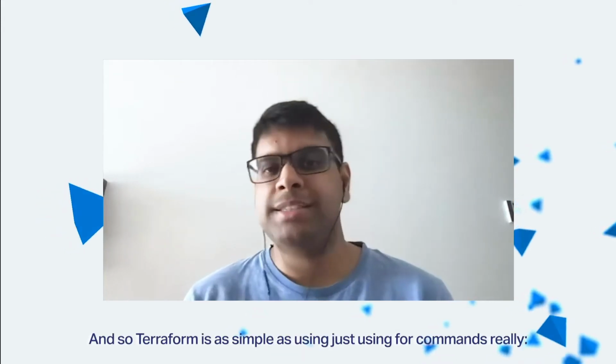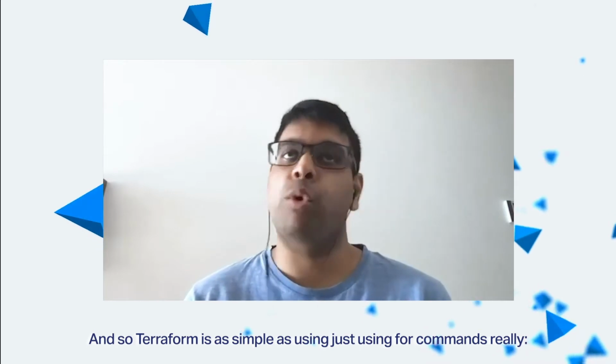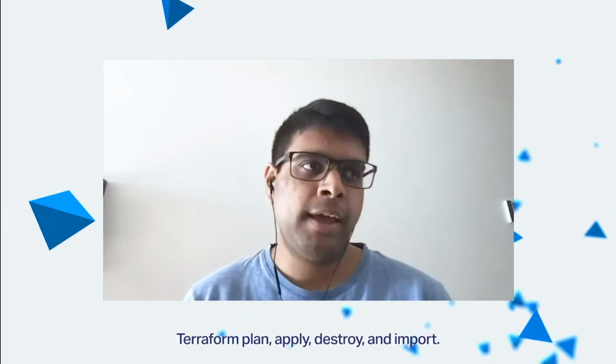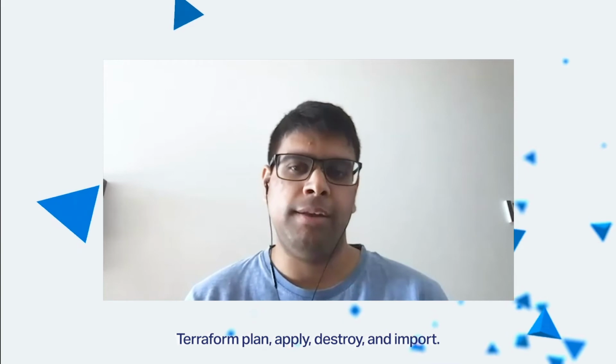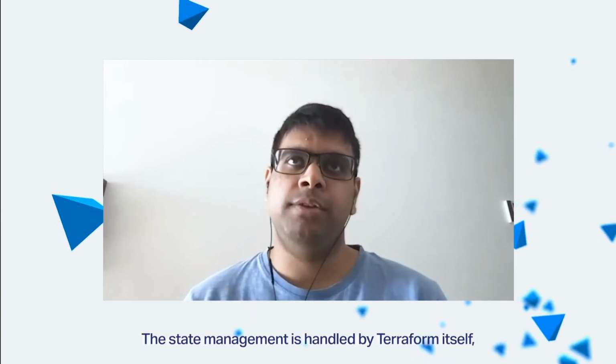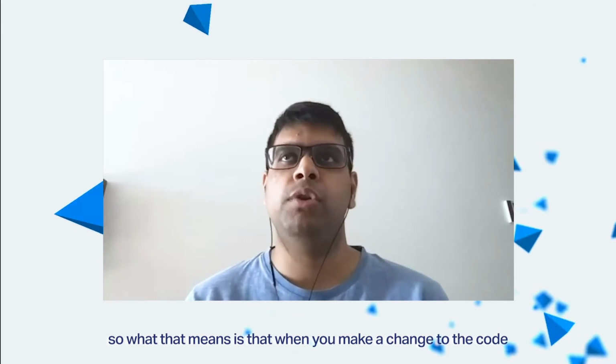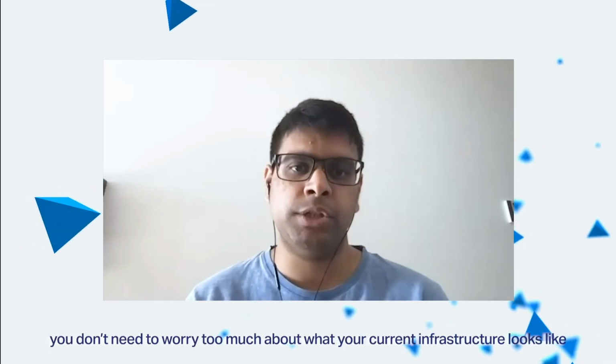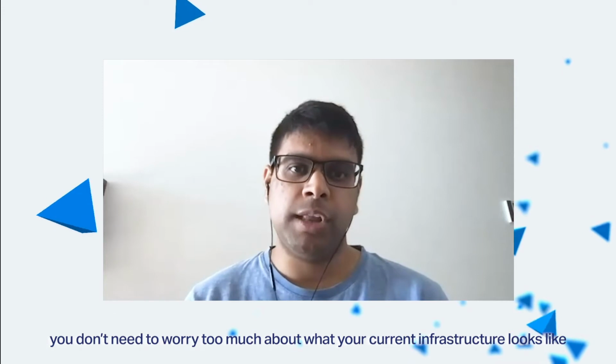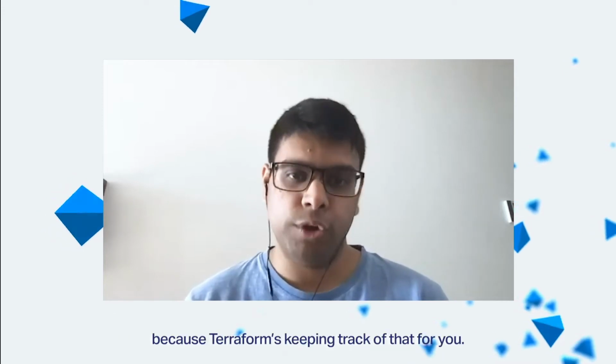And so Terraform is as simple as using just 4 commands, really. Terraform plan, apply, destroy, and import. The state management is handled by Terraform itself. So what that means is when you make a change to the code, you don't need to worry too much about what your current infrastructure looks like because Terraform's keeping track of that for you.